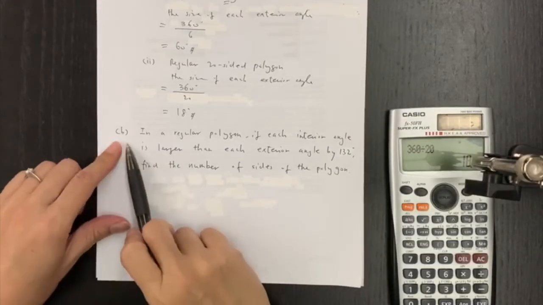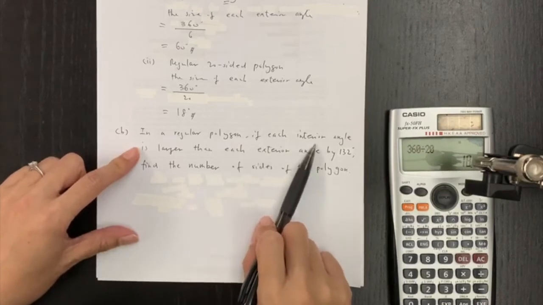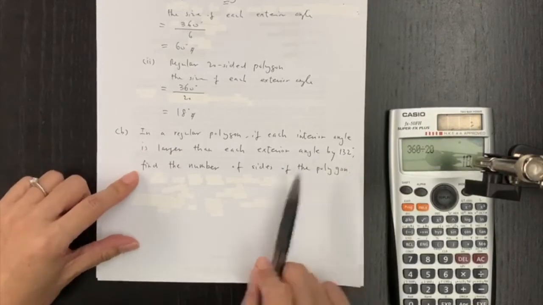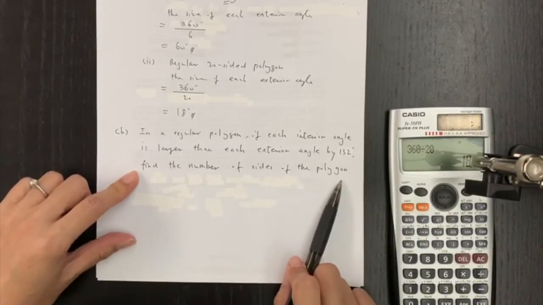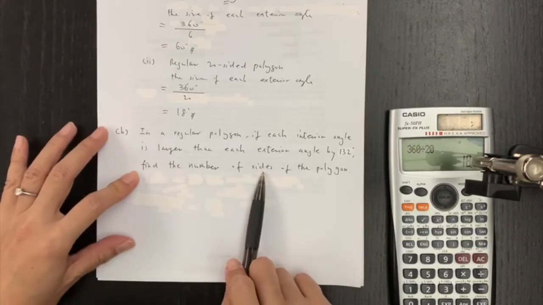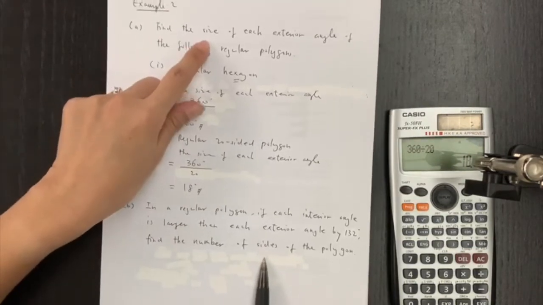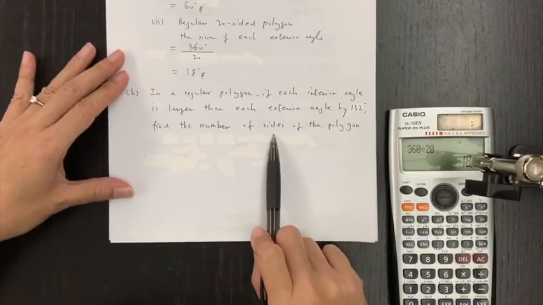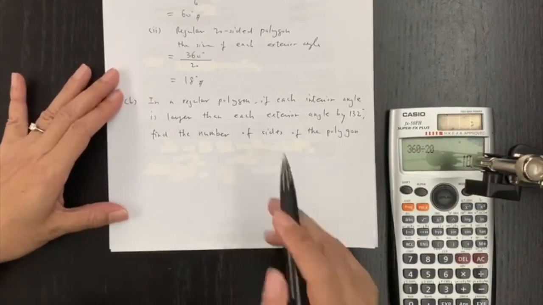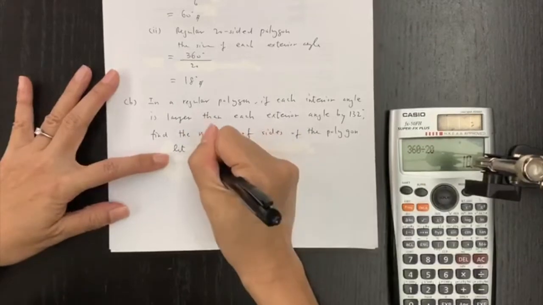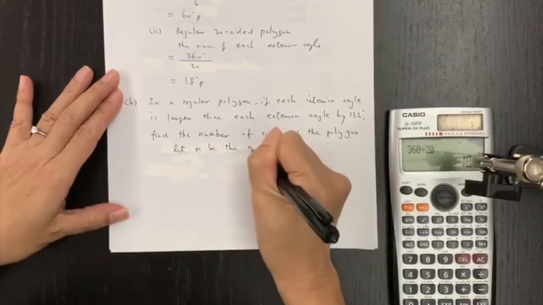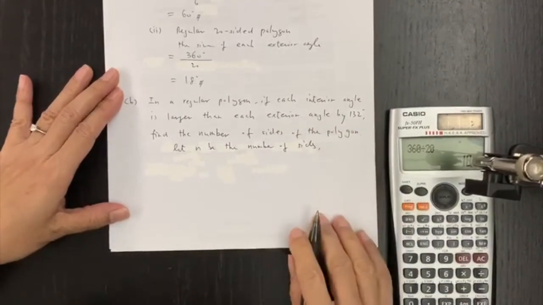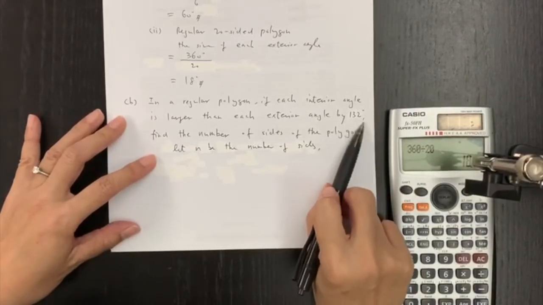Okay, so next one, part B. In a regular polygon, if each interior angle is bigger than each exterior angle by 132, find the number of sides of the polygon. Okay, so this is about the number of sides, so don't mix up the size here. The size in part A is about how big the angle is, and here it means what? How many sides are there? Alright, so let me set this. Let n be the number of sides.